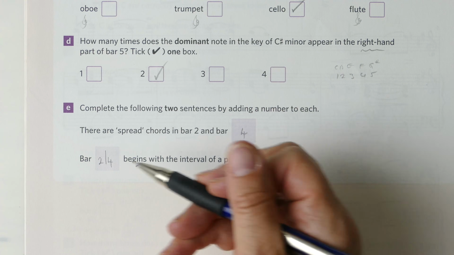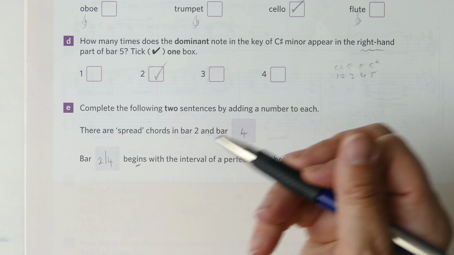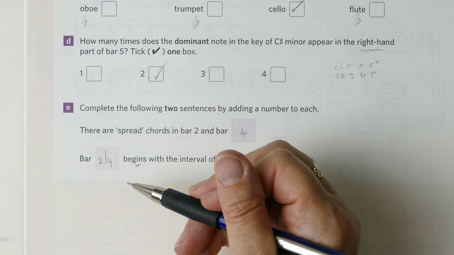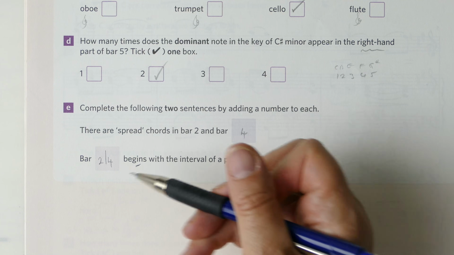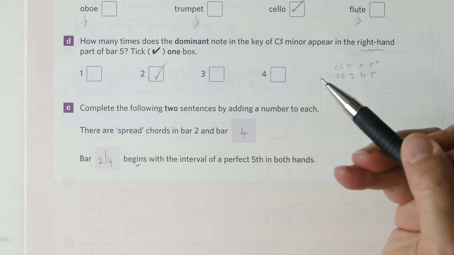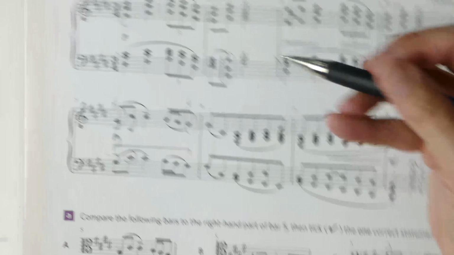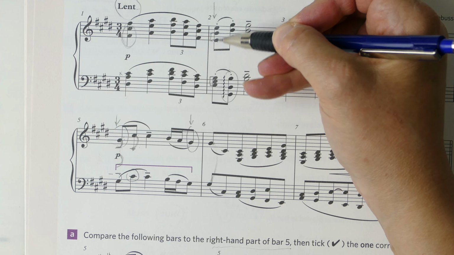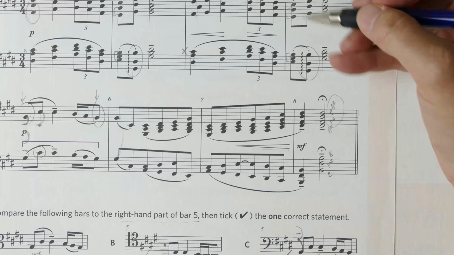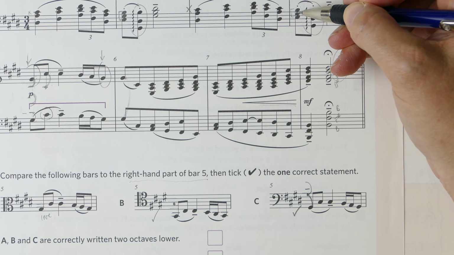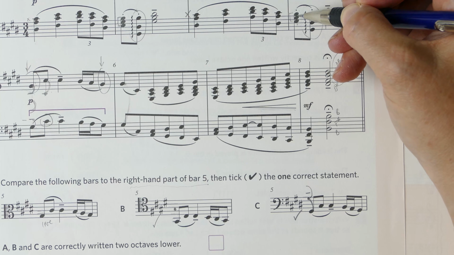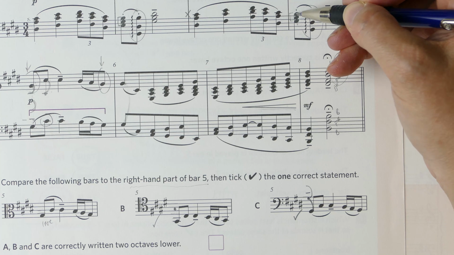It's been pointed out to me that the answer book actually says bar 6, and so there's a little bit of a discrepancy here, because although indeed bars 2 and 4 do begin with the interval of a perfect fifth, and I'm looking here at a harmonic interval. So a harmonic interval means that the interval occurs at the same time, like a chord, a harmony.